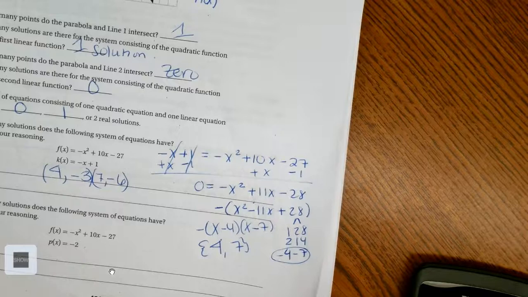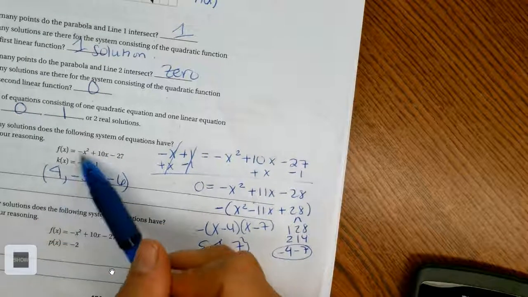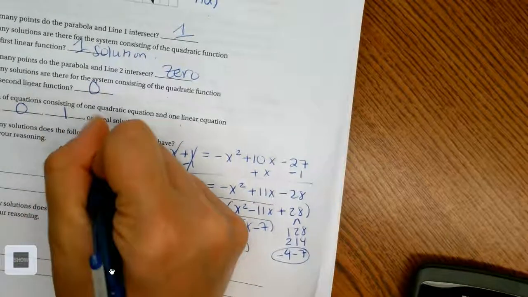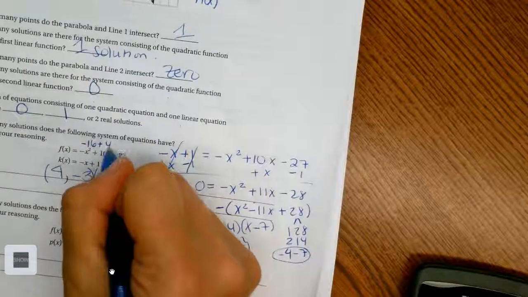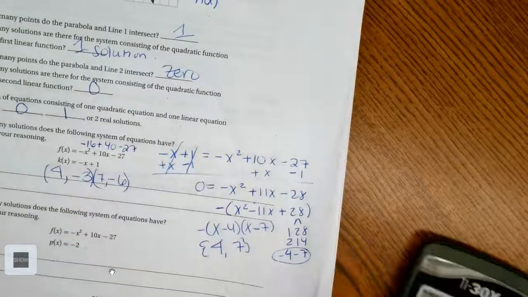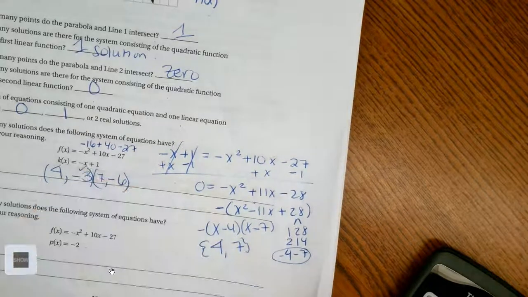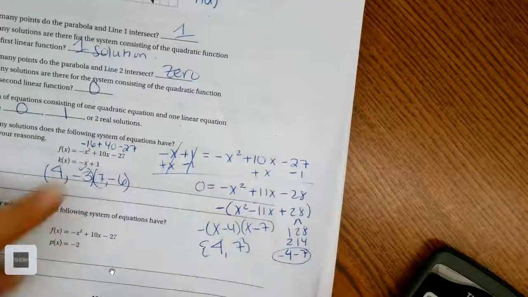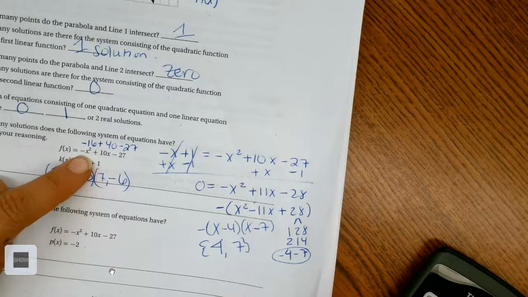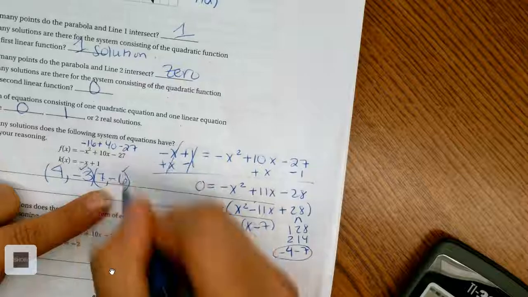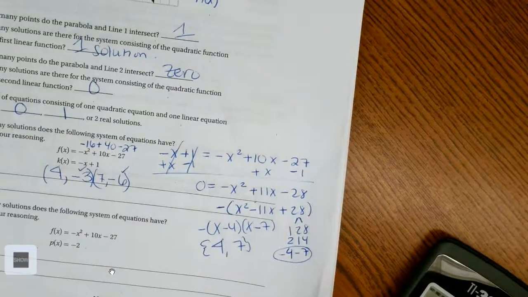Let's double check that they work up here. 4 squared is 16. You'd have negative 16 plus 40 minus 27 equals negative 3. So that checks out. Let's try the 7. Negative 49 plus 70 minus 27, and you get the negative 6 that you're supposed to get. So it works for both equations, and you know that you didn't mess anything up. So these are the 2 solutions. It has 2 solutions.